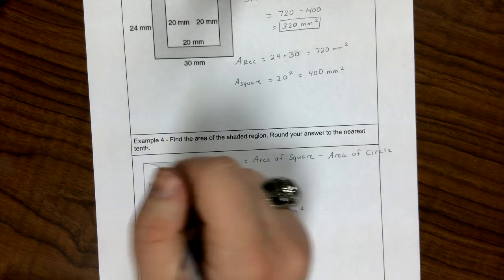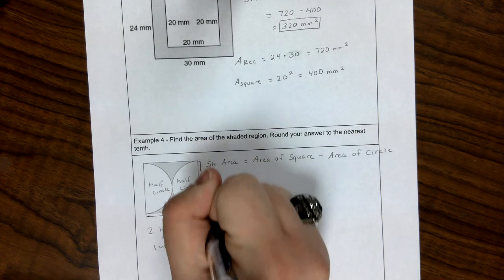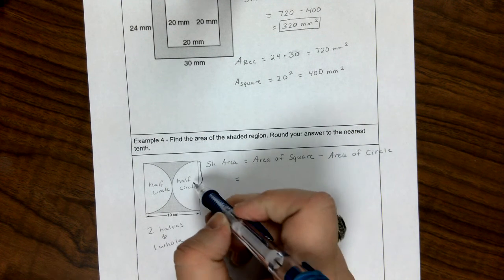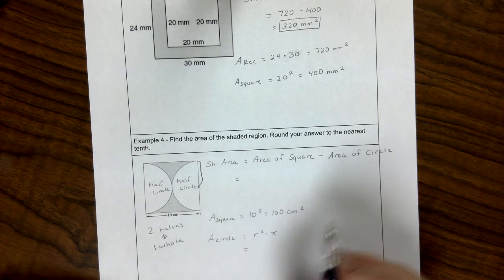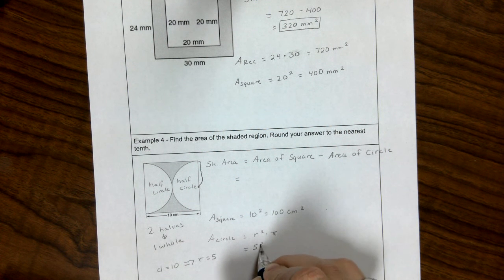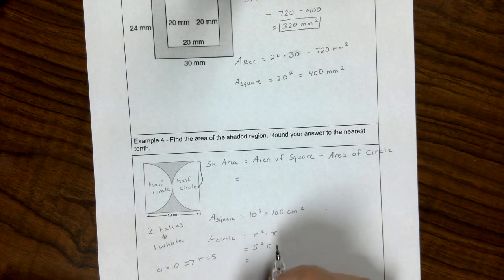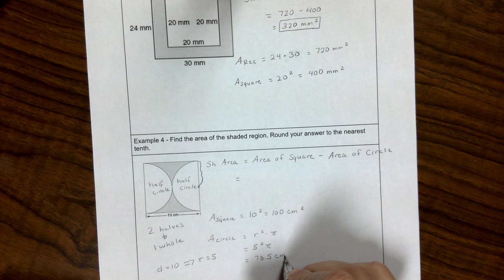If you think about it, if it's a square, every side is 10. So this whole thing is 10. That means the diameter of my circle is 10. That means that my radius is 5, because I need half of it. So we're going to do 5 squared times pi, and that's going to be 78.5 when you multiply and round, centimeters squared.